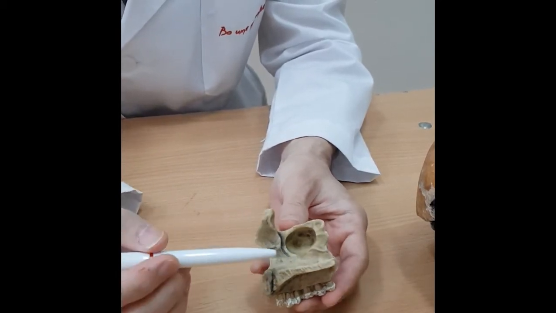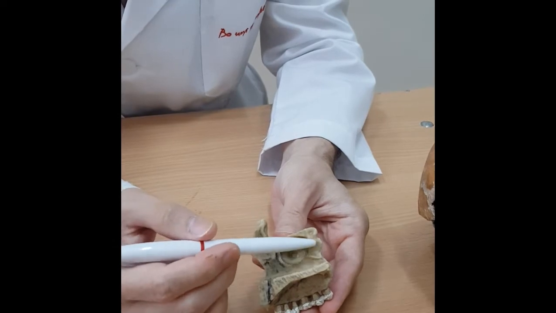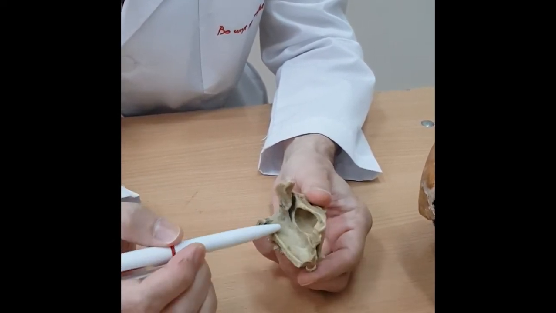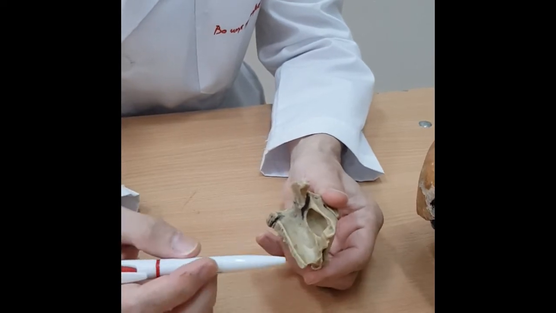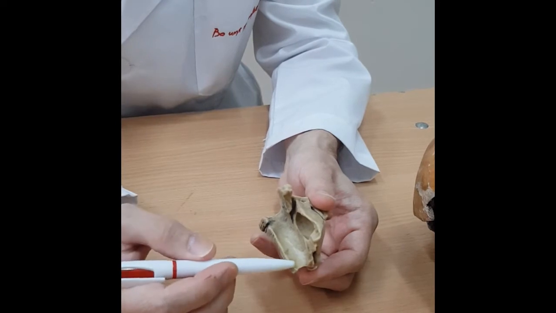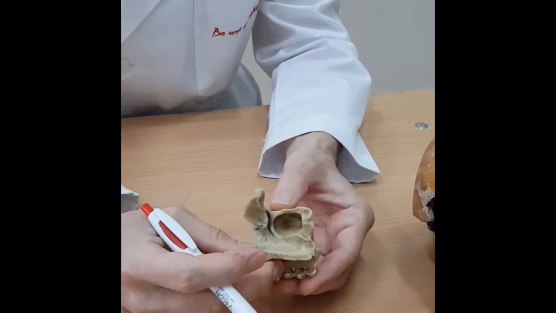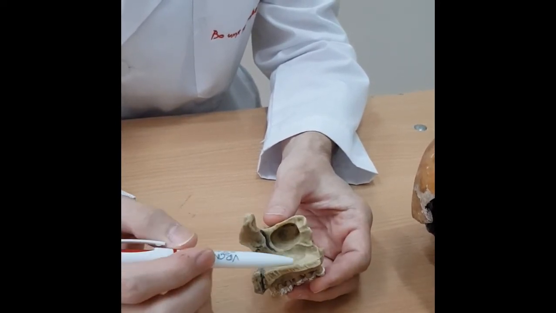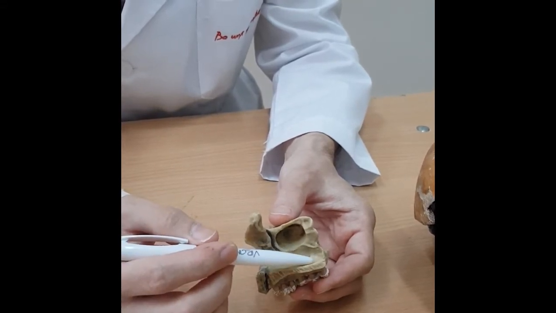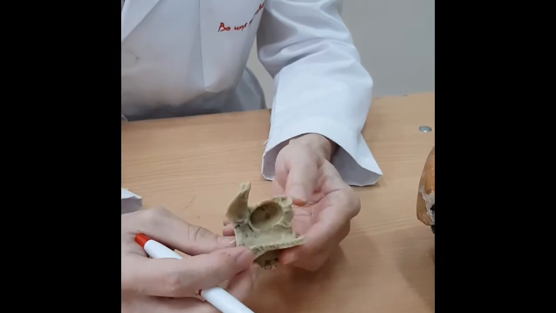The palatine process originates from the nasal surface. It has a horizontal position. On the medial edge it has the nasal crest, and it forms the hard palate together with the palatine bone. So that was the information about the maxilla.